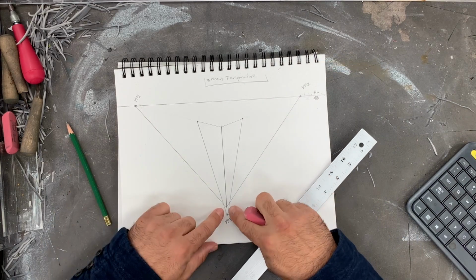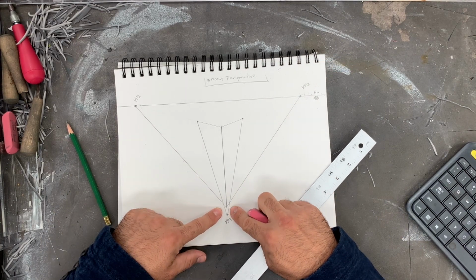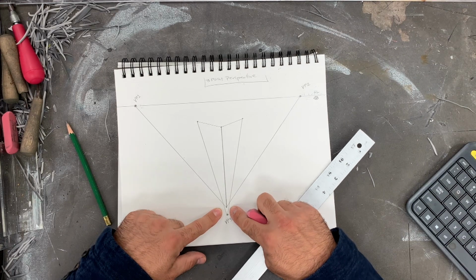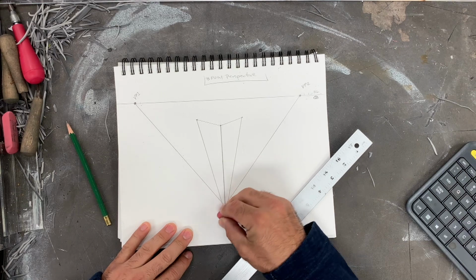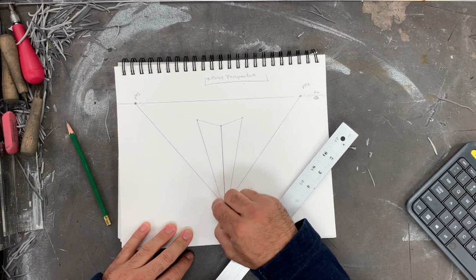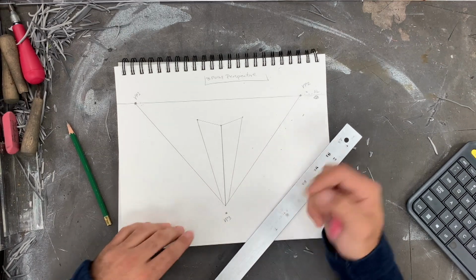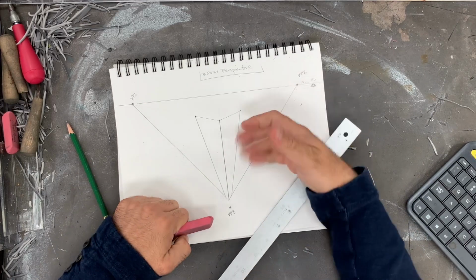And I'm gonna erase those little lines that just passed the sidewalk down here in the bottom. Again, leaving that bottom line that's gonna serve as part of our sidewalk.